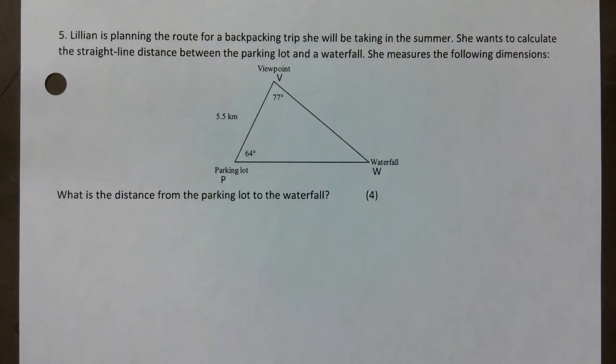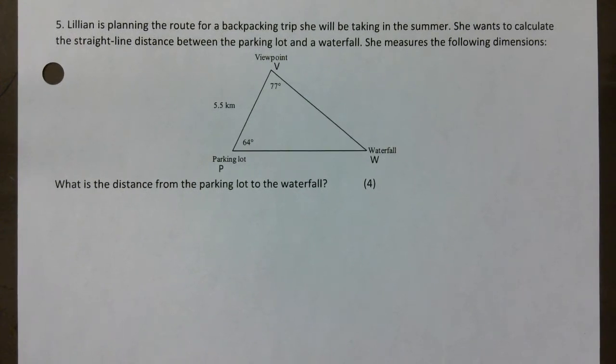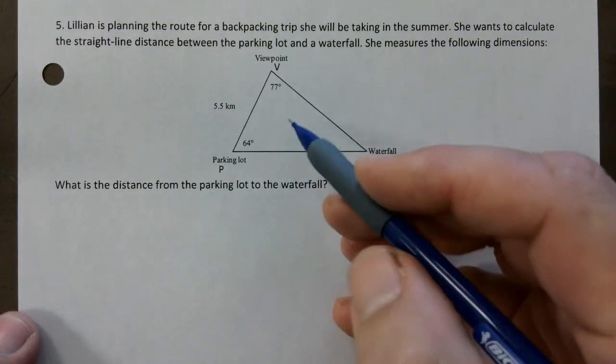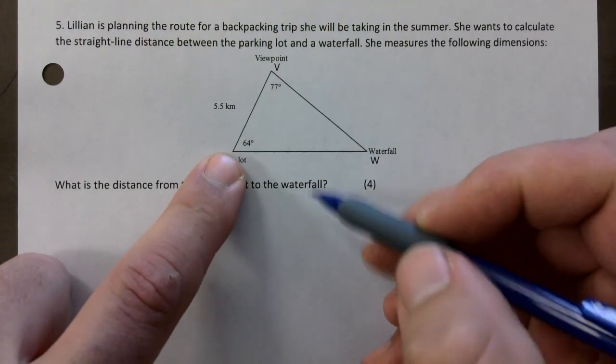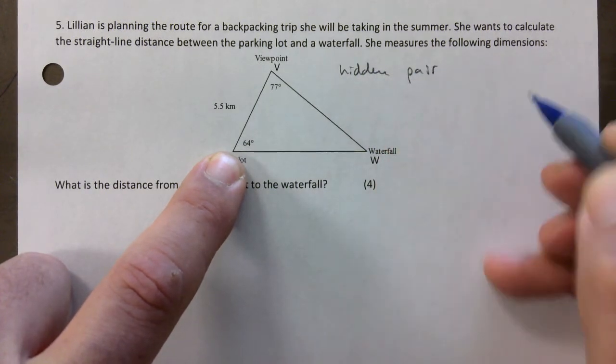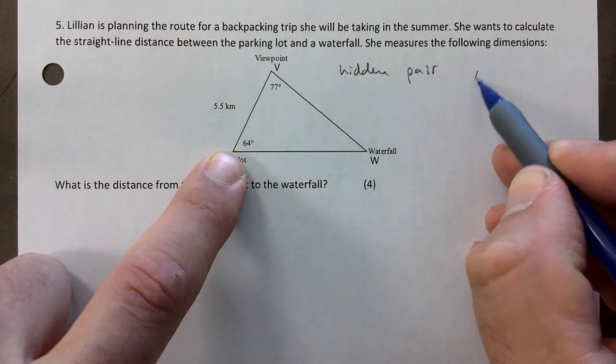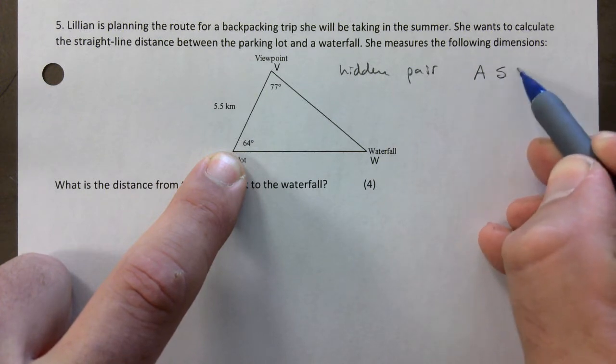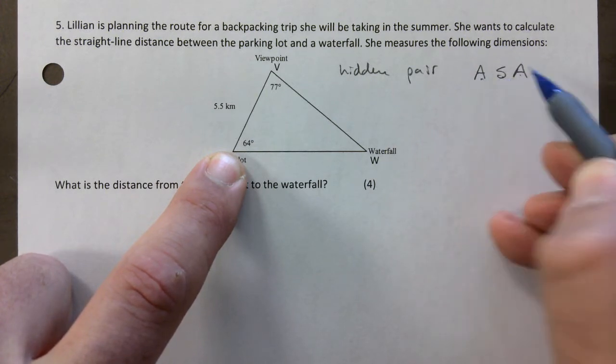Next page, this is I guess somewhat similar. It's a hidden pair again. So we call that, if you know the angle, the side in between, an angle ASA, right?